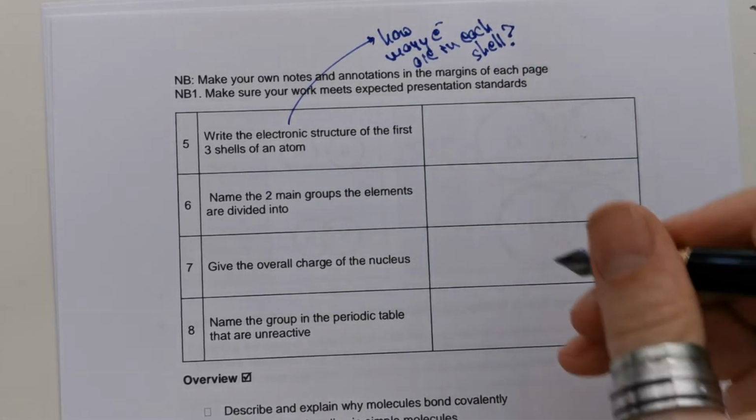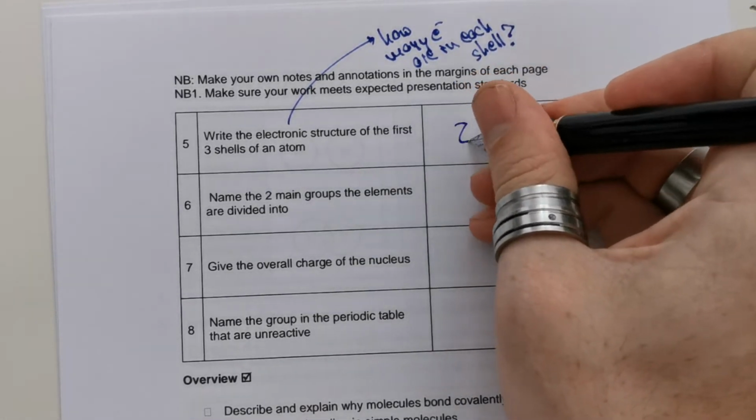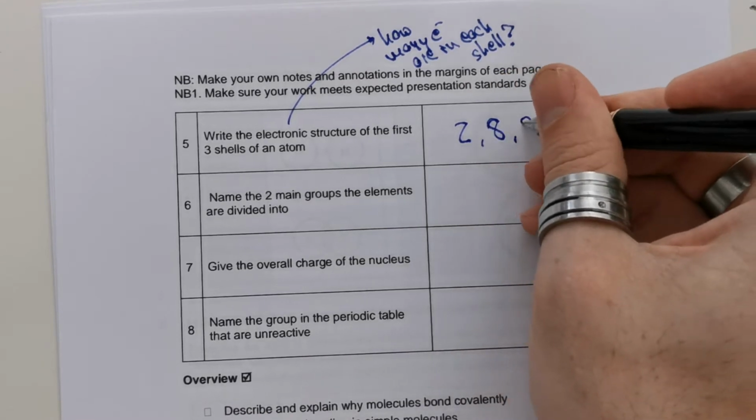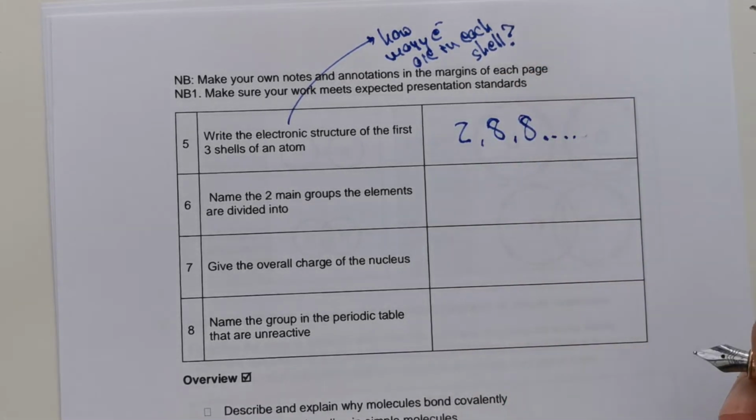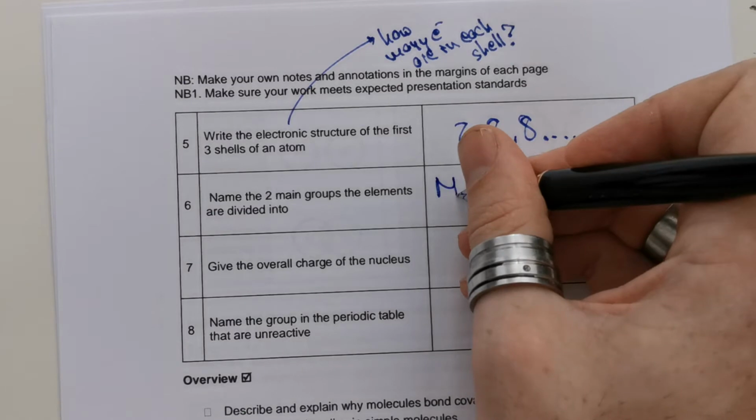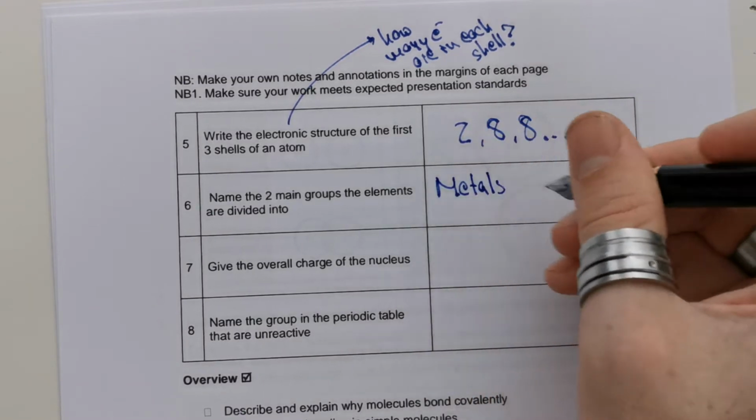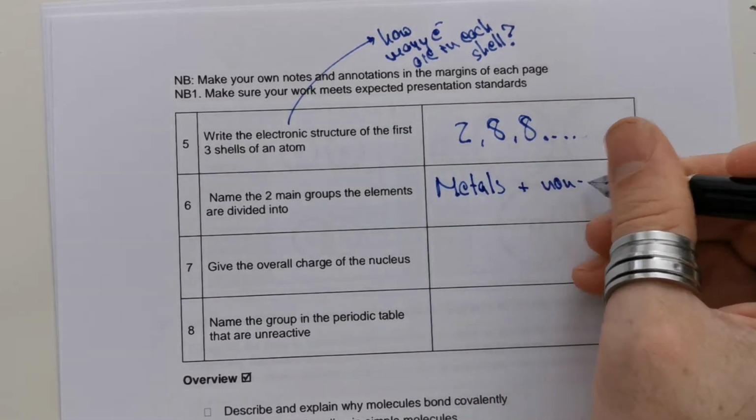For the first 3 shells, you should remember that the pattern is 2 electrons, then 8, then 8. Name the 2 main groups that elements are divided into. Now you find all elements on the periodic table, and the periodic table is split into 2 groups of metals and non-metals.